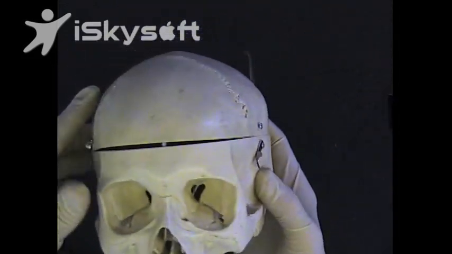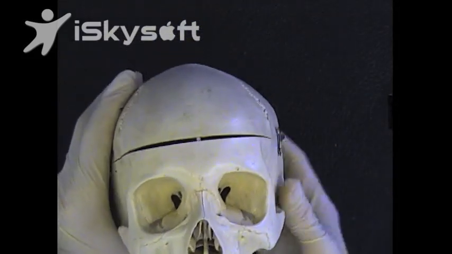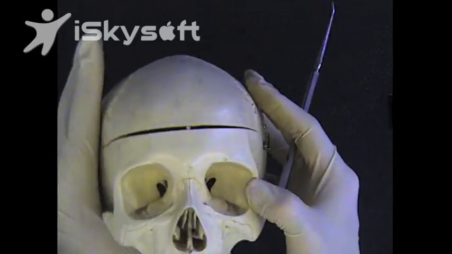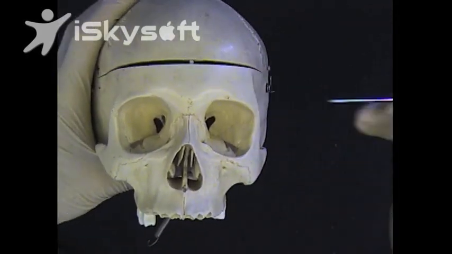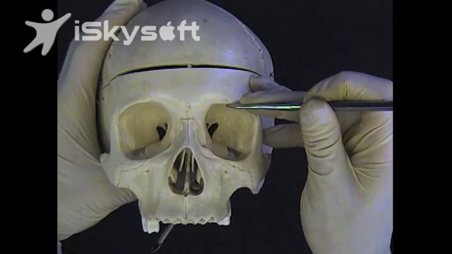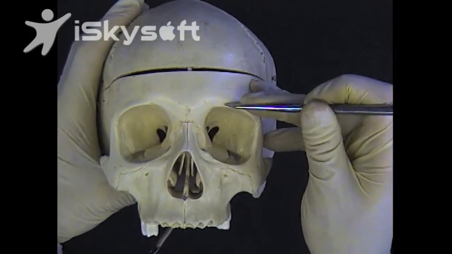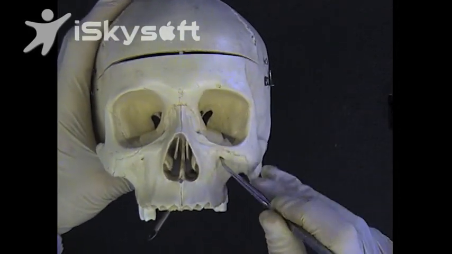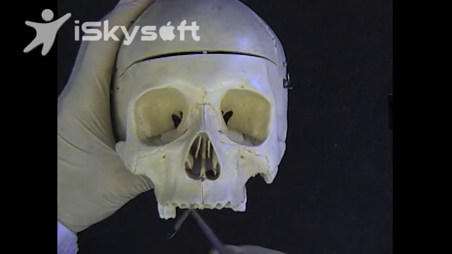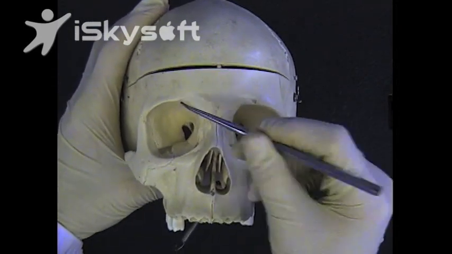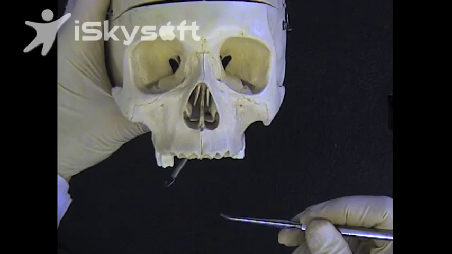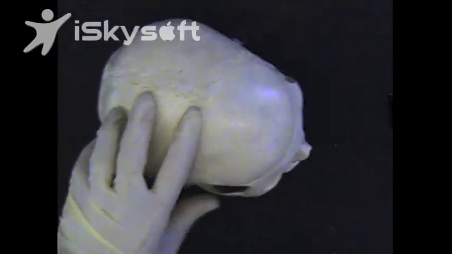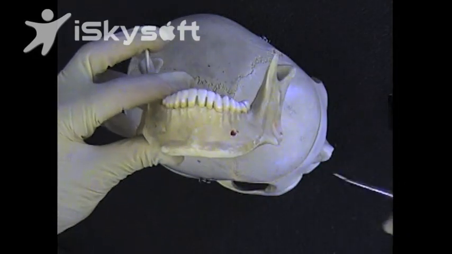As we go back towards the anterior view of the skull, we see two different foramen that you need to know about. First one is the supraorbital foramen, okay, and the infraorbital foramen. Both are paired. On the mandible, we know about another foramen in the anterior view. It would be the mental foramen.